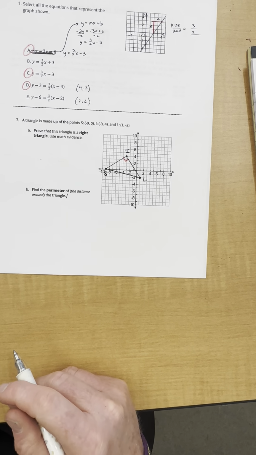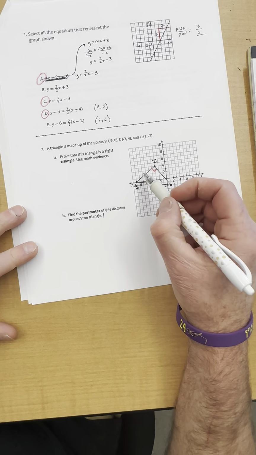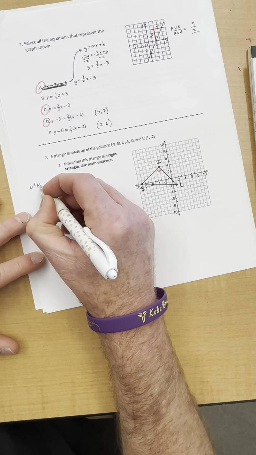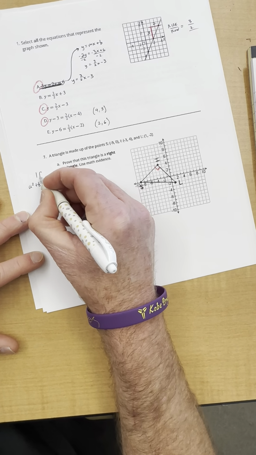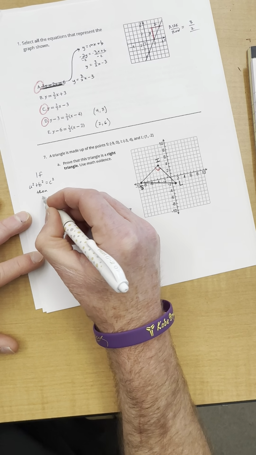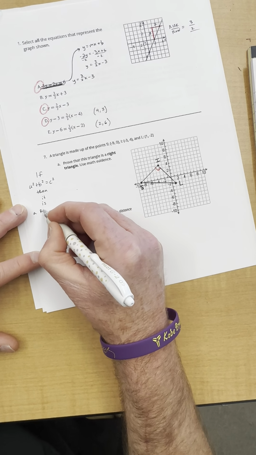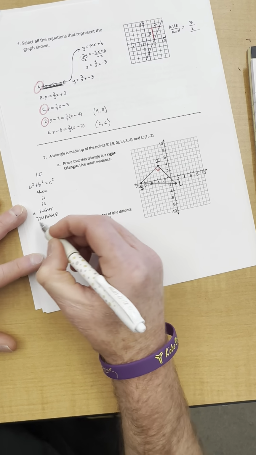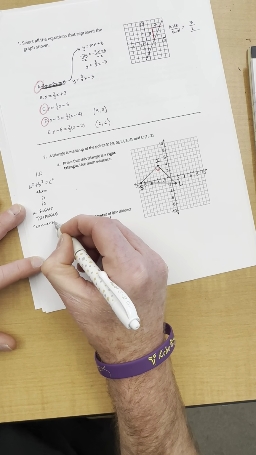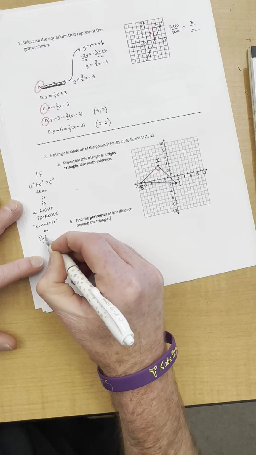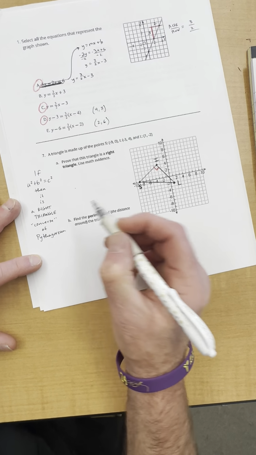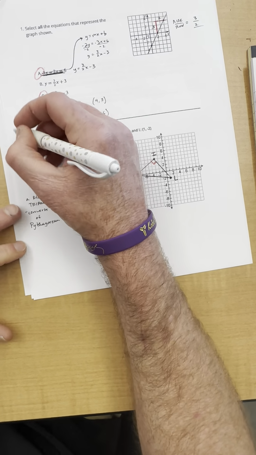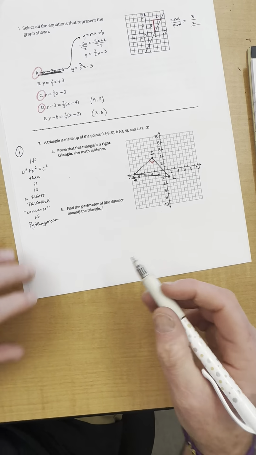Now, use math evidence. You could get the distance of A, B, and C. And then if A squared plus B squared equals C squared, then it is a right triangle. That's known as the converse of Pythagorean. So you could go that route. You could get all these distances and see if A squared plus B squared equals C squared. That's option 1. But there's an easier way.